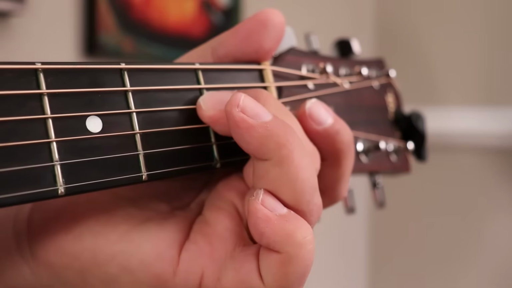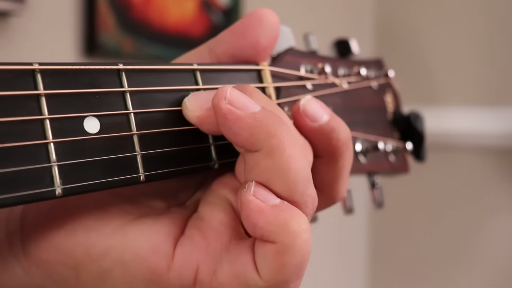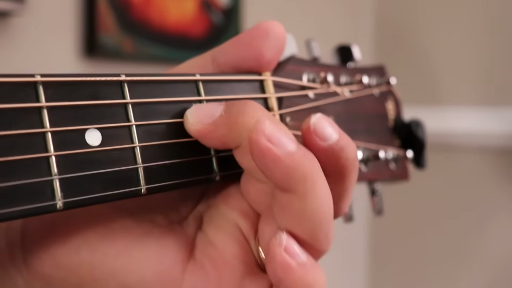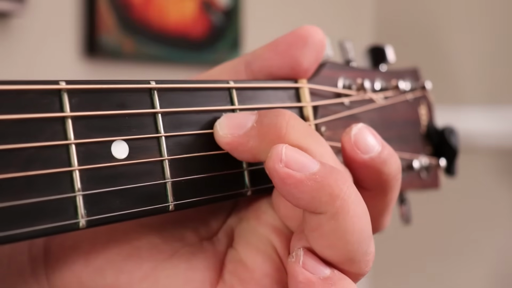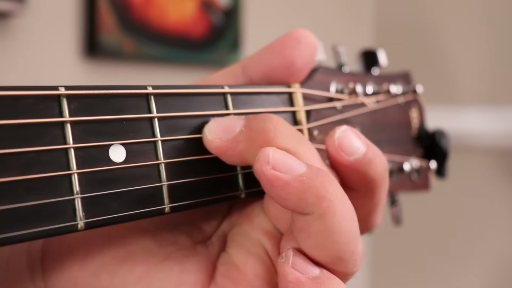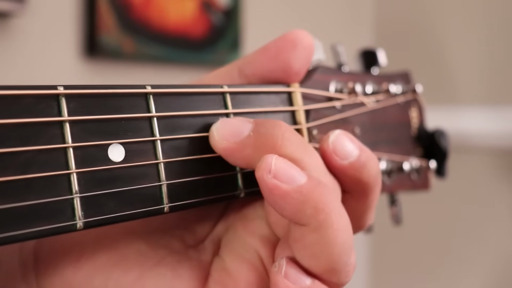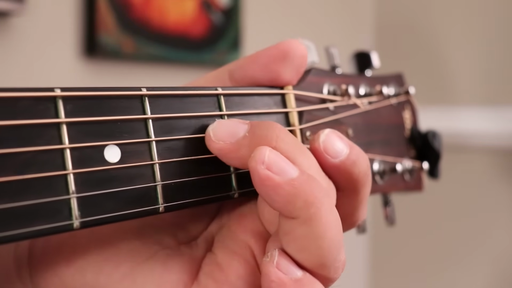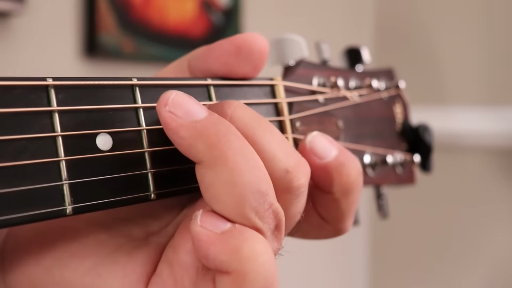Now the same problem can be back here, or even if you're just too close. See, I'm not on the fret line. Finger 2 is not on the fret line, but it is, you know, pretty dang close. So I'm going to keep it sort of in the middle here.